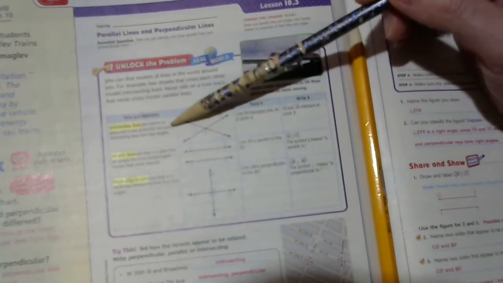Terms and definitions. Intersecting lines are lines in a plane that cross at exactly one point. And it shows how to draw them. Intersecting lines form 4 angles: 1, 2, 3, 4. Line HI intersects with line JK at point X. HI and JK intersect at point X.